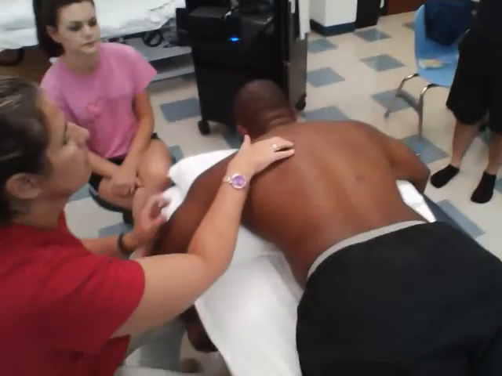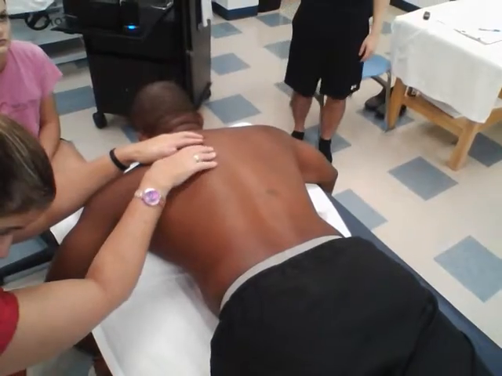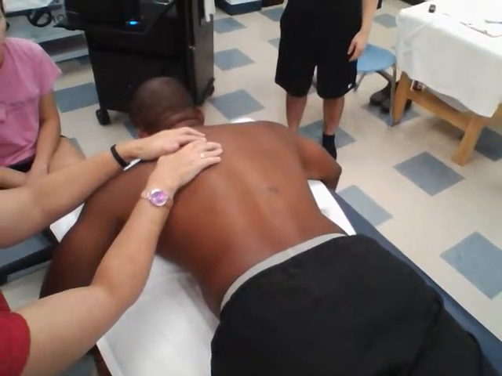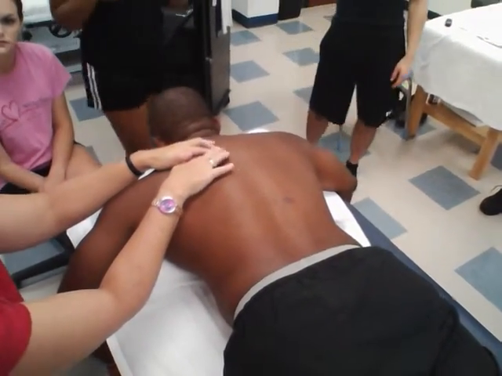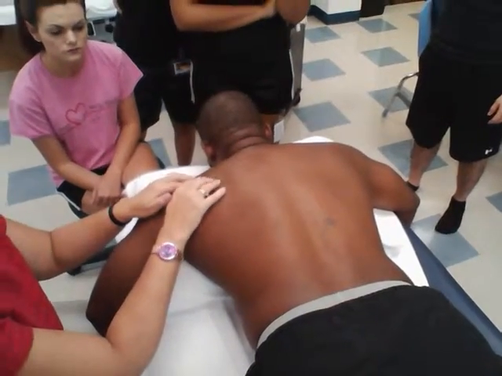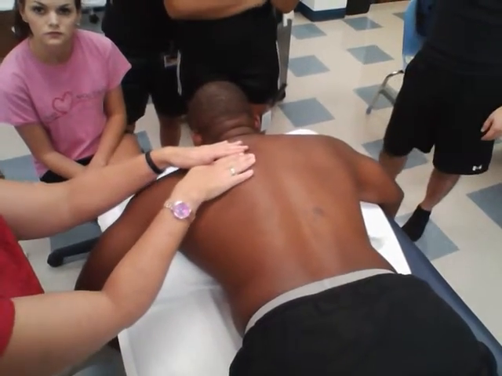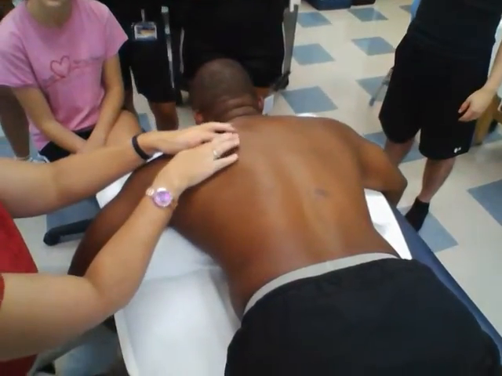Okay. Middle trap origin is and insertion is spine of the scapula. And its job is scapular retraction and upward rotation. Sound about right?